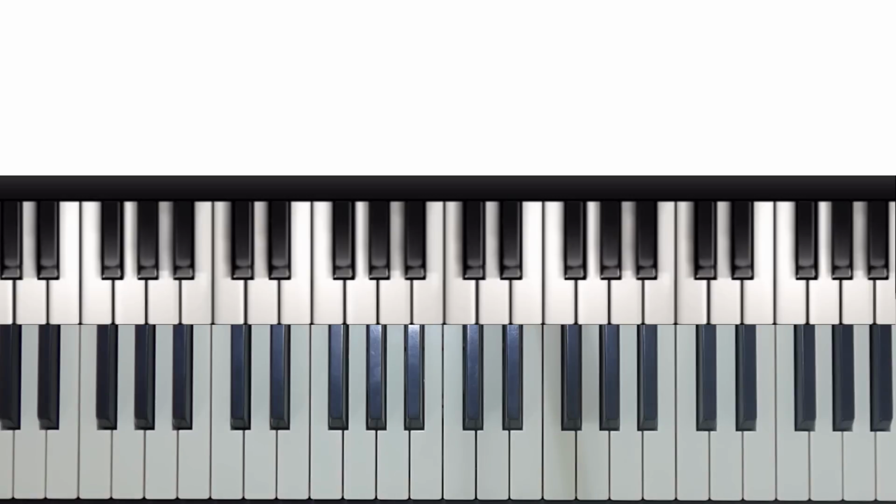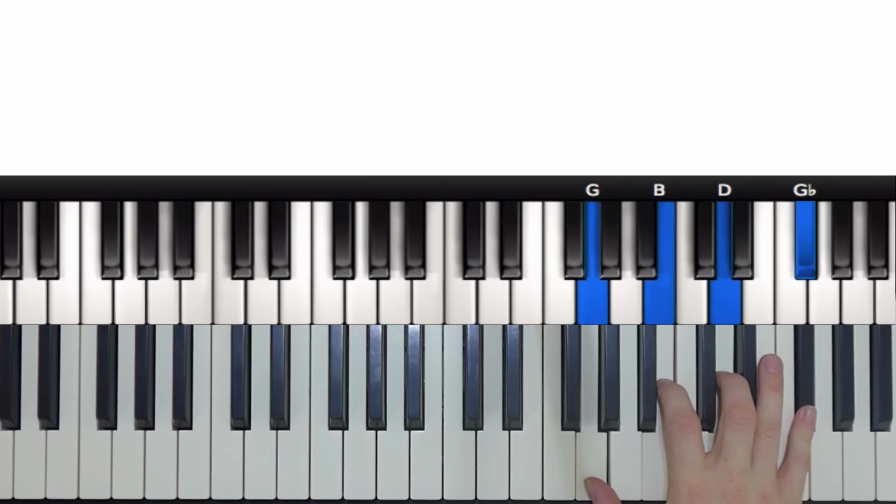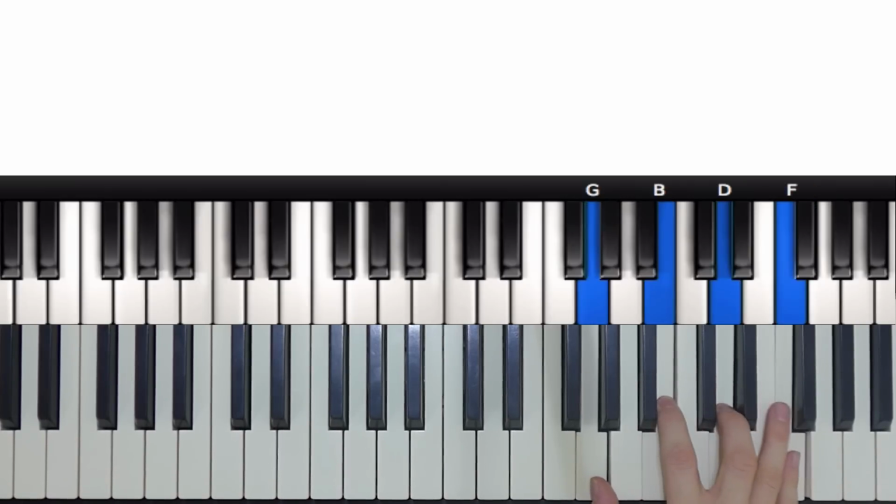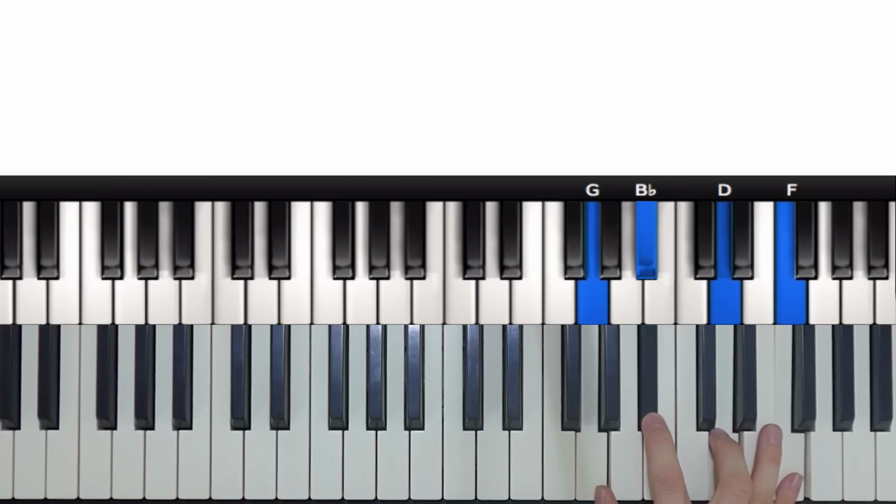Let's try this again in the key of G. We play our G major 7 chord, flatten the 7th to give us a G dominant 7 chord, and then flatten the 3rd to give us a G minor 7 chord.